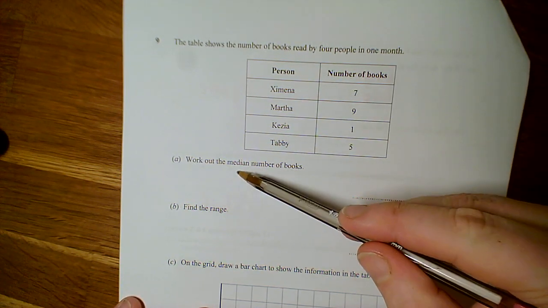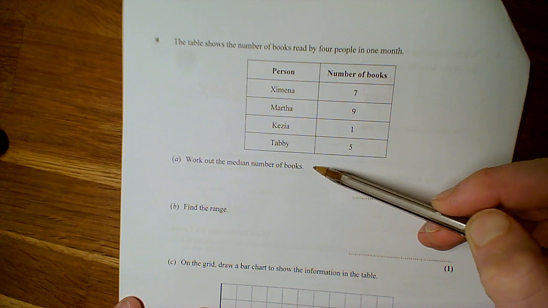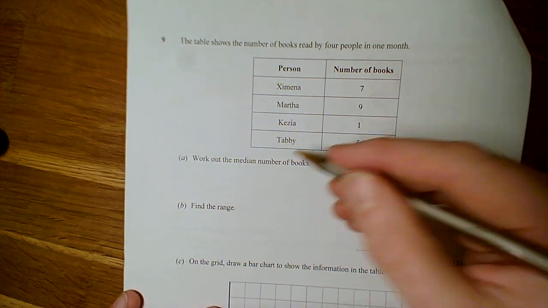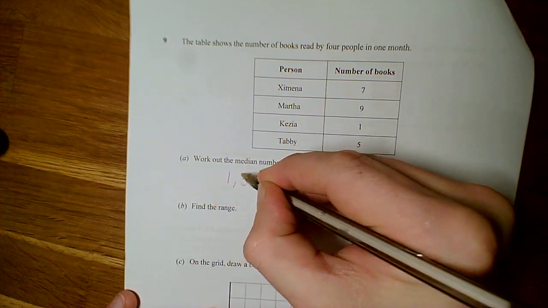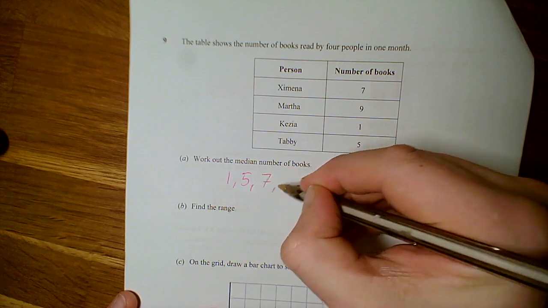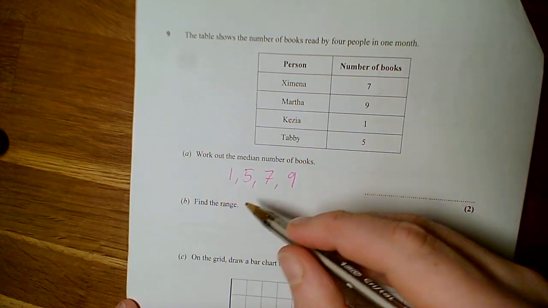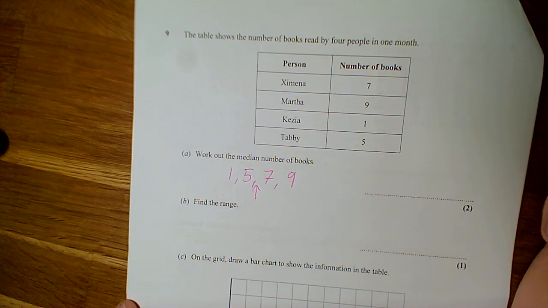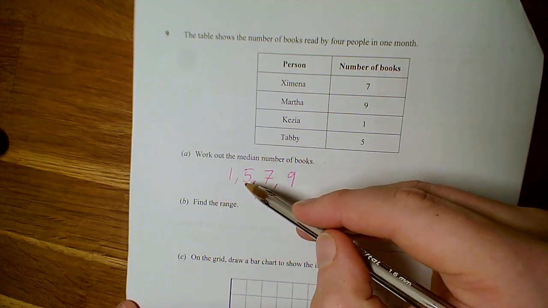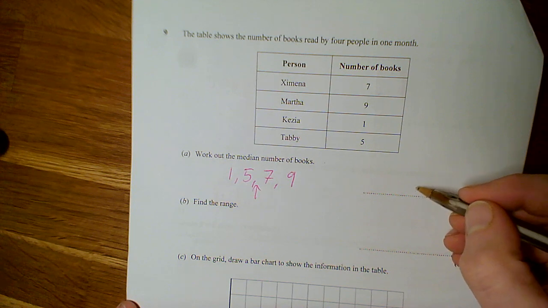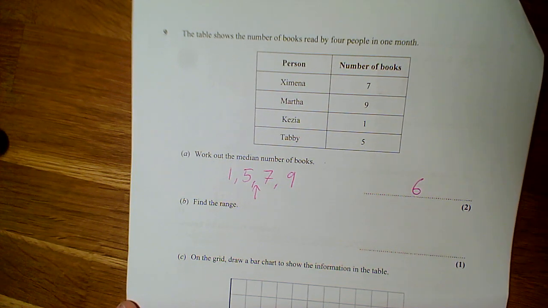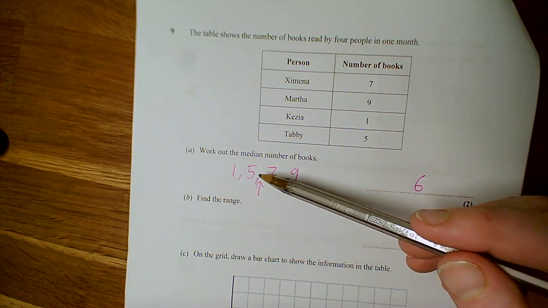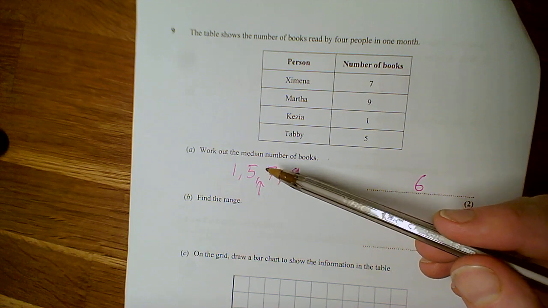Right, the median number of books, that's the middle number of books. Well, I've got this list, I'm going to write it down in order. 1, 5, 7 and 9. I've got to pick the middle number. Unfortunately, there is no middle number, so with the median we find halfway between those two numbers to get there. So the median number of books is 6, even though nobody actually read 6 books.